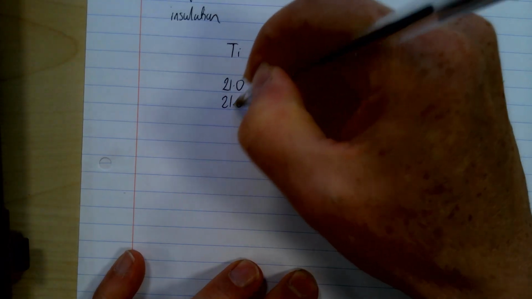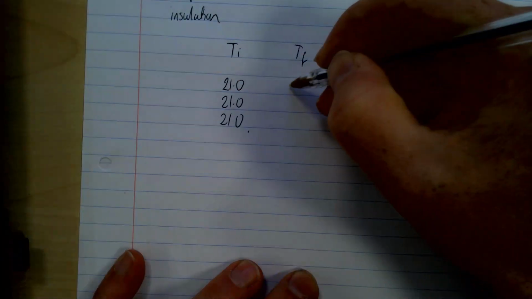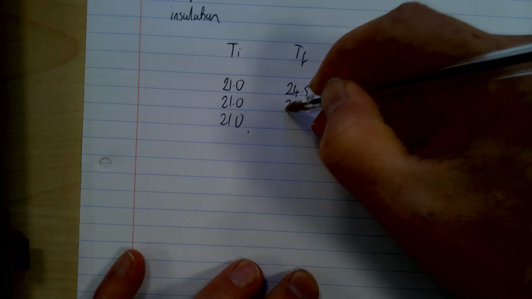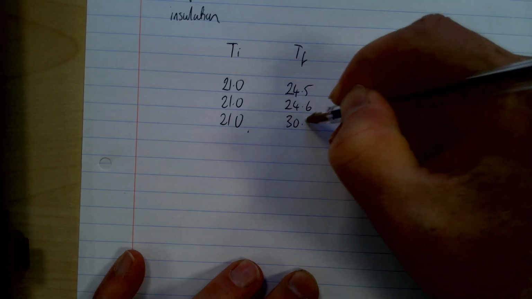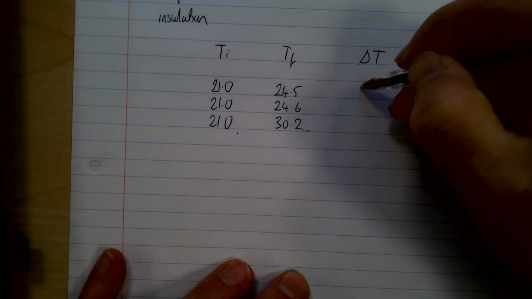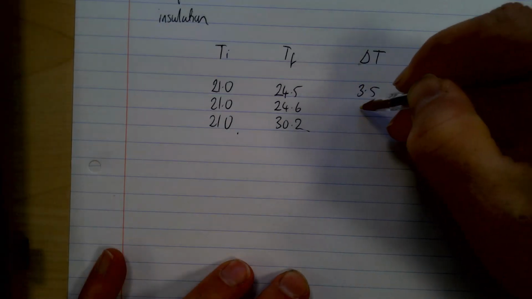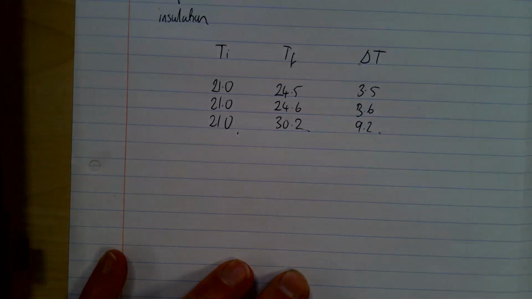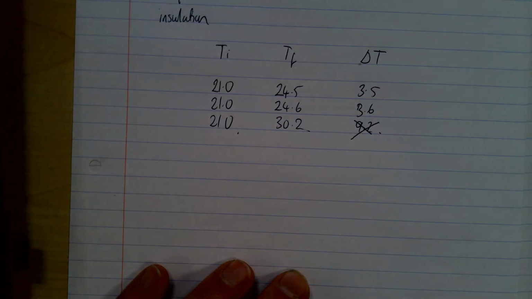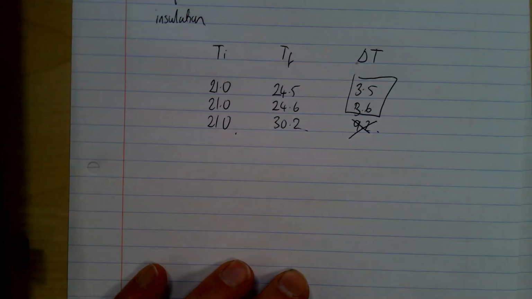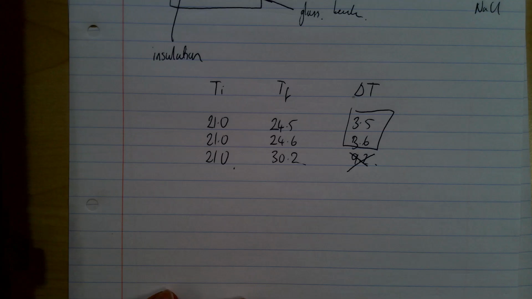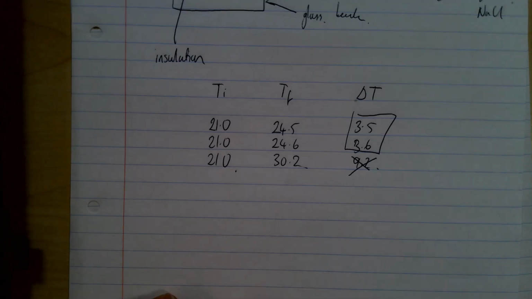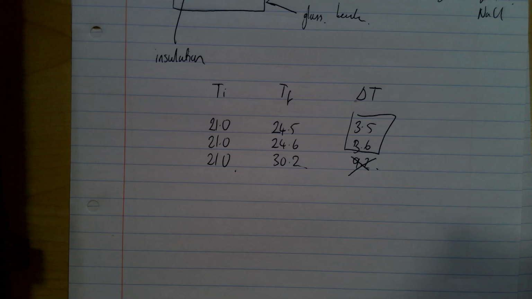So the initial temperature was say 21.0, 21.0 and 21.0 for all of them. One of them went up to 24.5, one of them went up to 24.6, and one of them went up to 30.2. Well, you can work out the temperature changes easily enough for all of them. And then this would be 9.2 or whatever it is. So remember to remove the anomalies, okay? And then work out the mean from the ones that are not anomalies. So look out for things like that. Have I done the maths right there? Probably have, whatever. You get the idea. So watch out for anomalies, remove anomalies and calculate means.